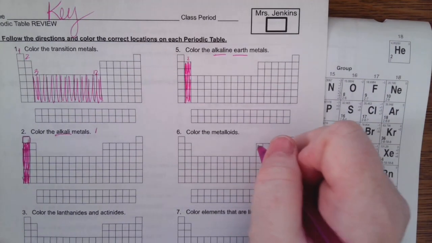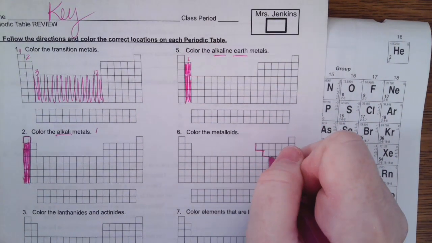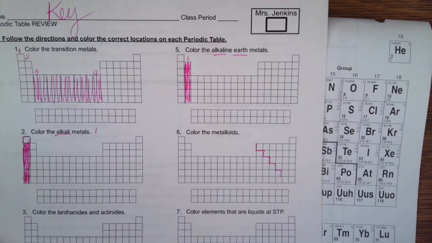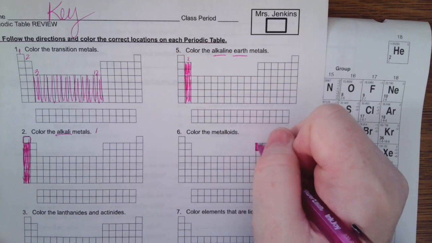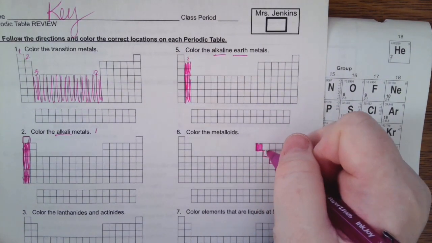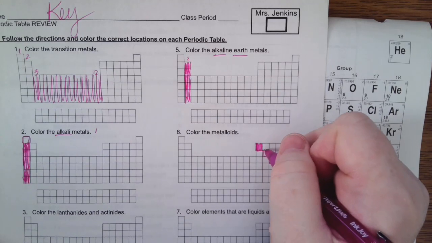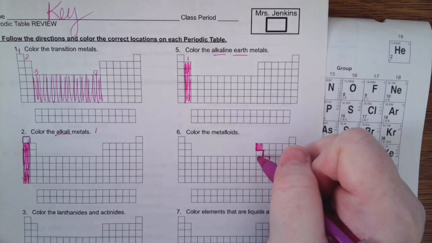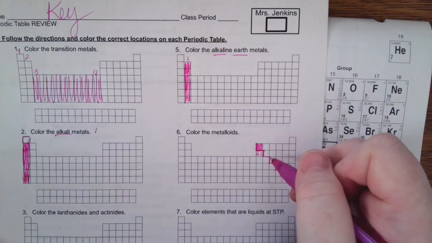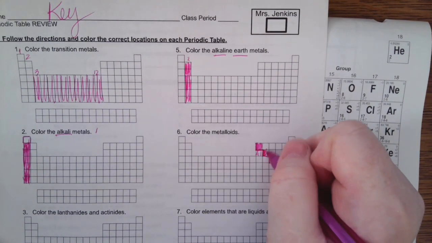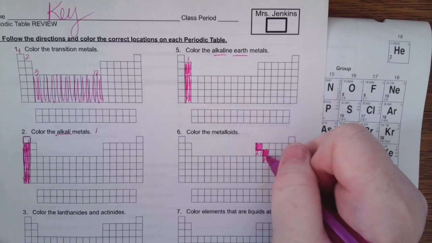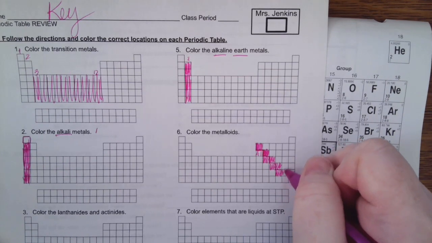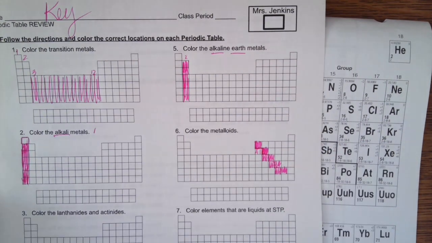Color the metalloids. Well, on your periodic table you have this staircase, okay? And the metalloids touch the staircase. The first one right here. The next one would be right here that touches a vertical or a horizontal, not the corners. It touches the horizontal line or the vertical line, but this is aluminum, and that's not a metalloid, that's a metal. So the next one is here. Then we have these two, these two, these two. Okay, those are the metalloids.